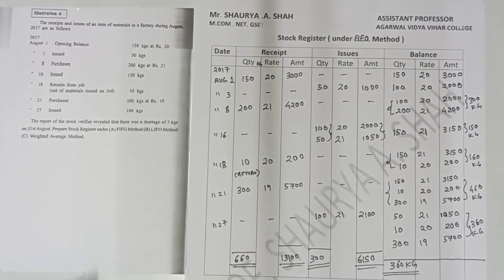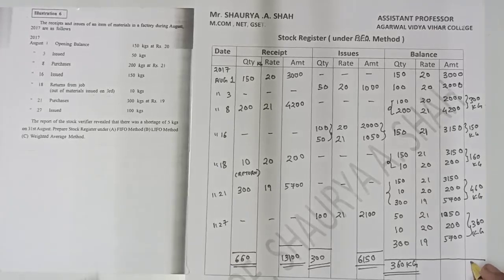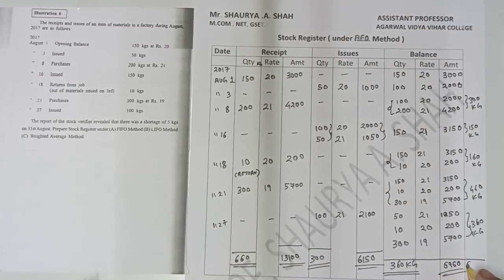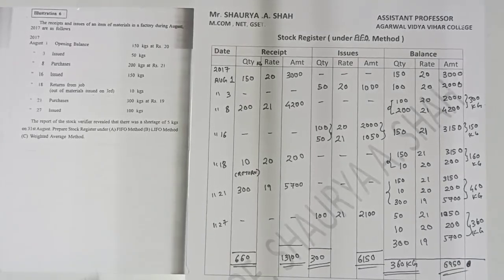6150, right? So again, if I do the total of my closing stock, it will be 6950. That is 6950, right? Now to understand the logic, students, again, I am repeating the sum so that you are very much clear with that part. The LIFO will be easy for that, right? So how are you calculating?